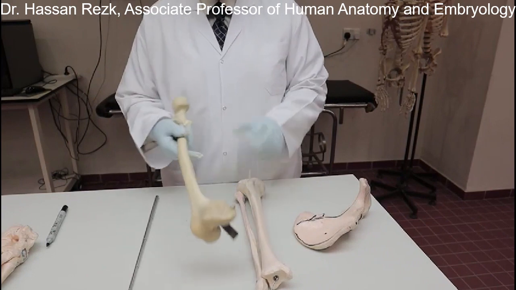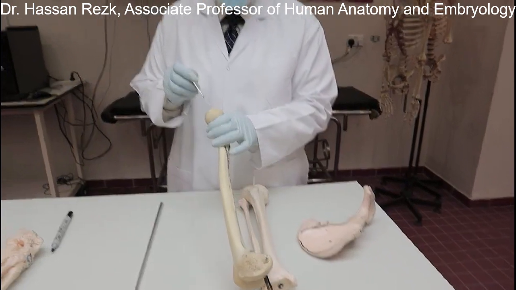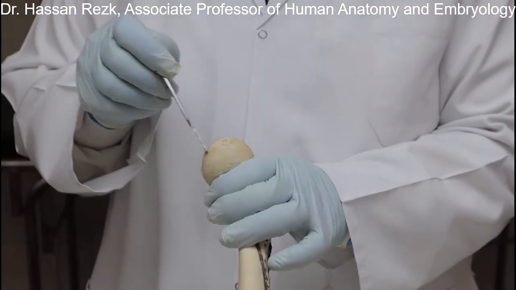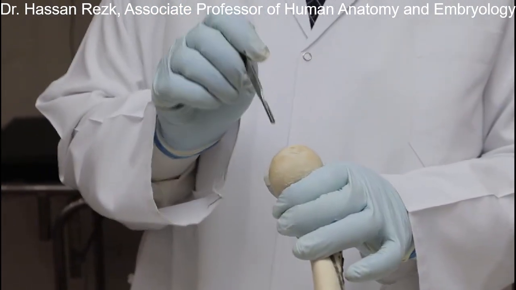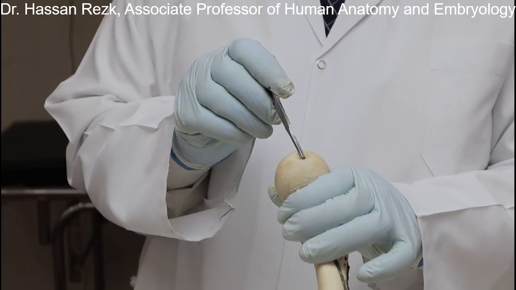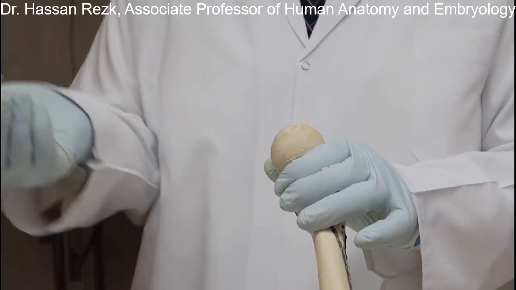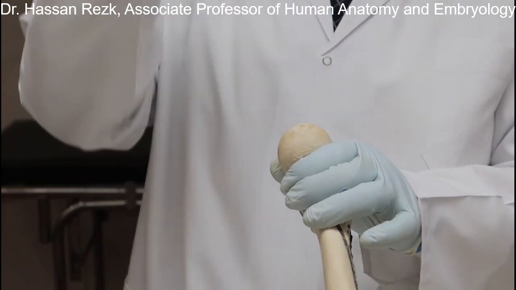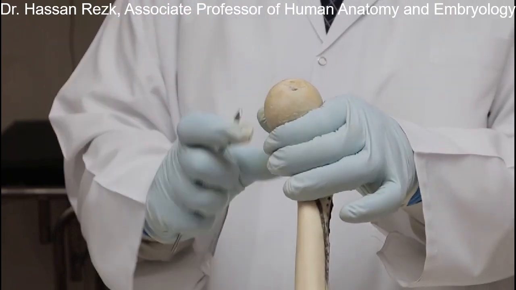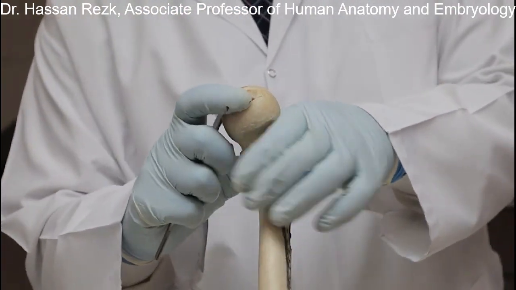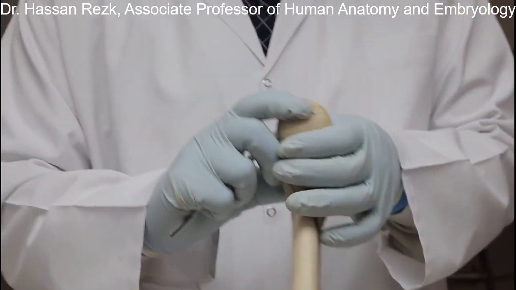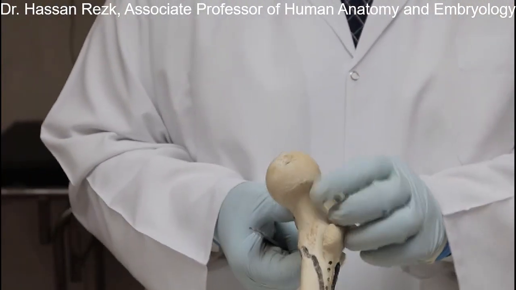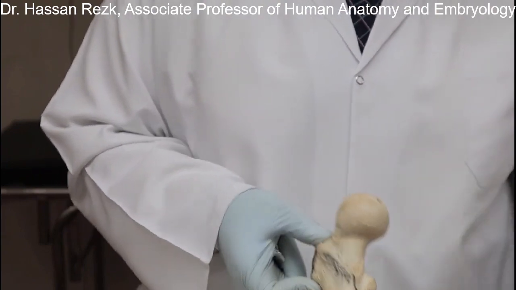For those postgraduate students, we have a depression in the middle of the head of the femur. This depression is known as fovea capitis. Capitis means head. Fovea means a small depression in the head of the femur. This is for the attachment of a very important ligament that will be mentioned later on in the hip joint lecture.